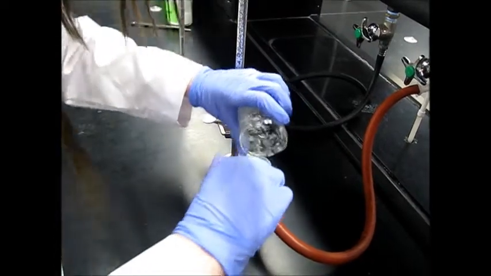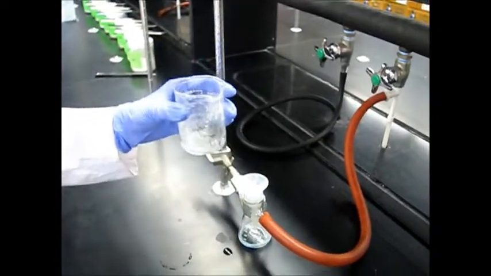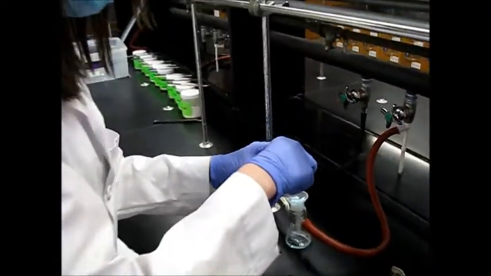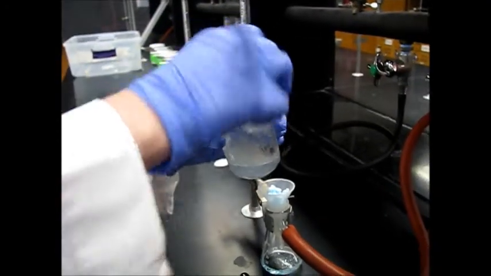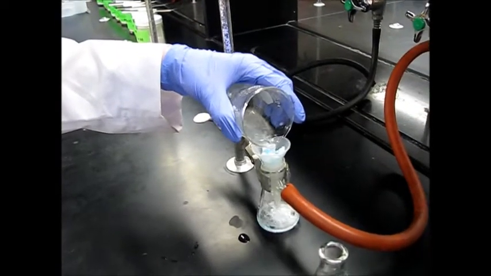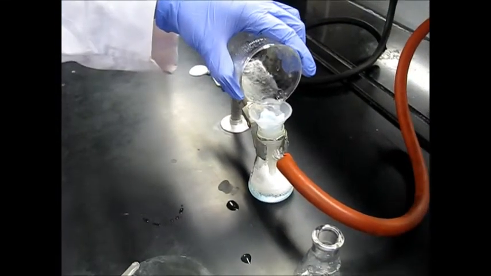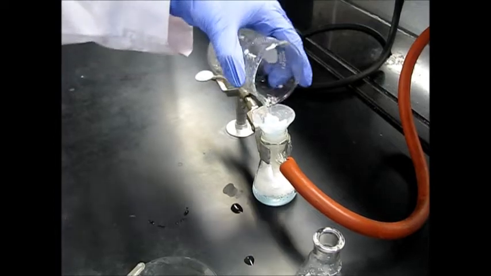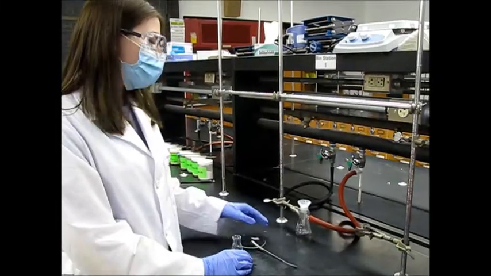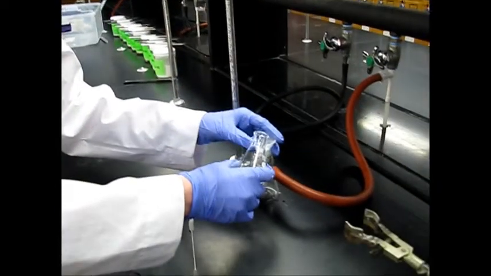And to wash out any extra product that might be left in our beaker, we can go ahead and use some ice cold water. Pour it in here, and pour it in here to wash the crystals as well. Then we're just going to rinse our flask one more time.